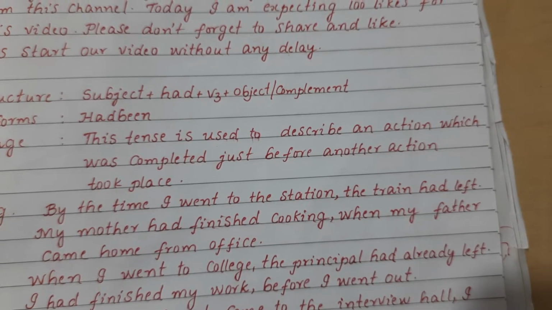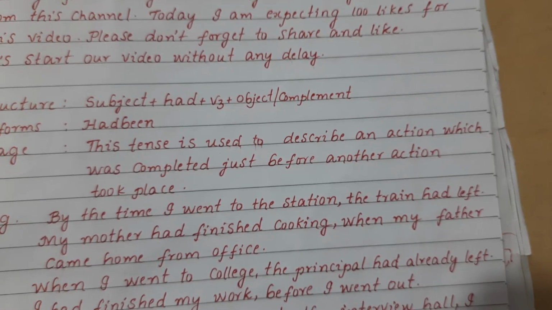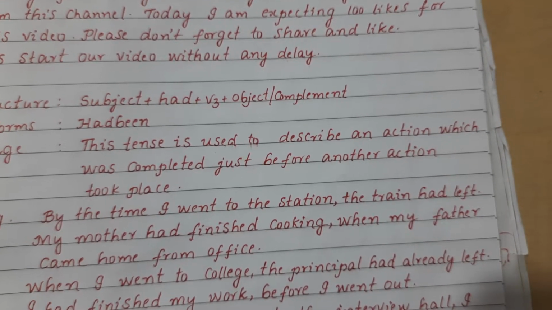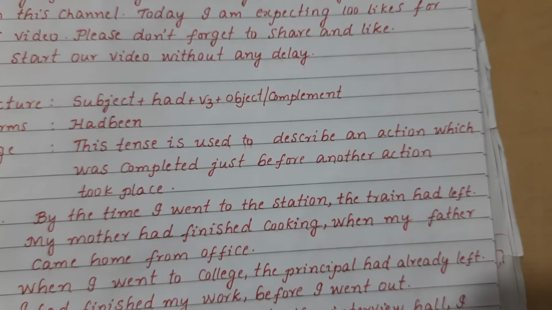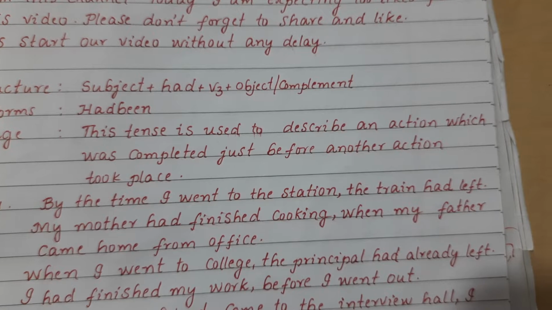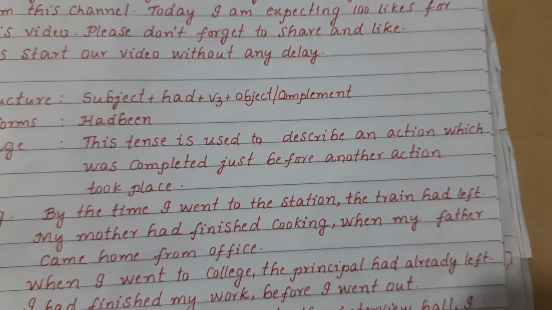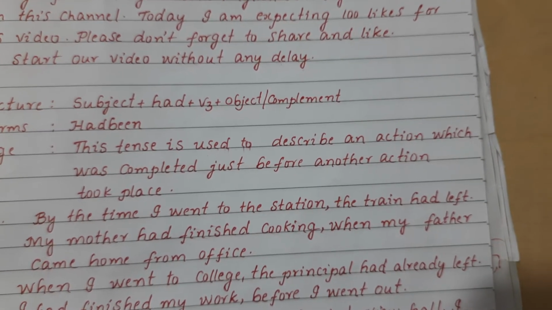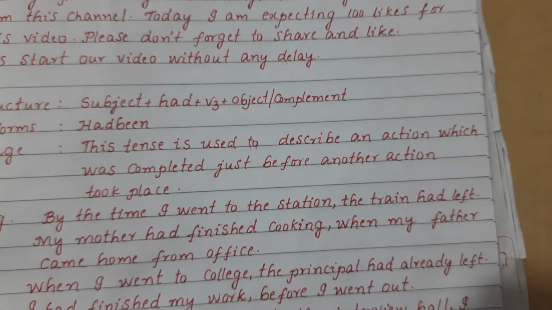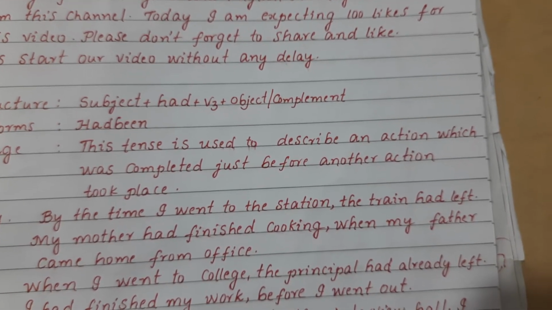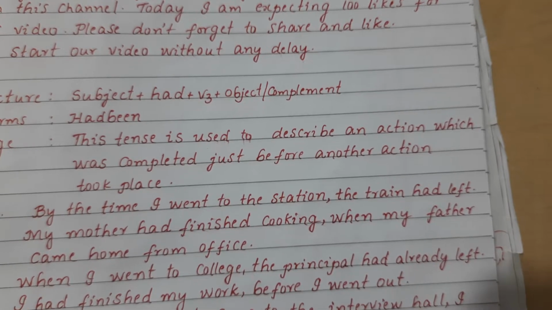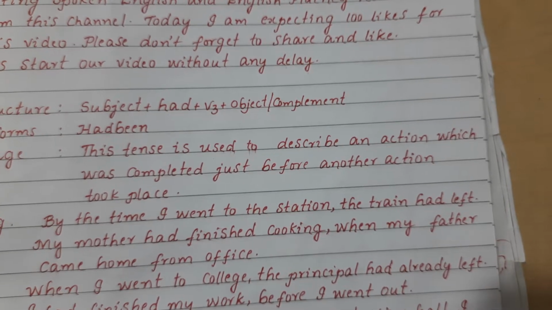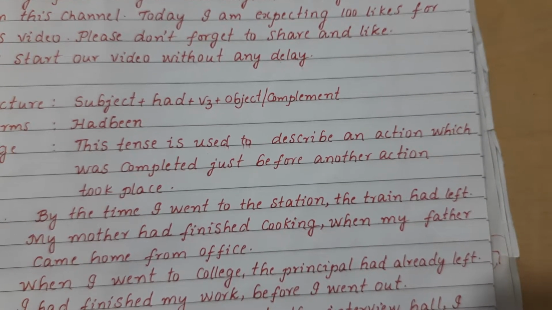Here, two actions took place, right? The earlier completed action we have to describe in past perfect tense. The structure is subject plus had plus V3. Two past completed actions only, but one is earlier completed action than another. Here, I went to the station is a past completed action, and the train left is also a past completed action. But just before going to the station, what happened? The train had left. So, the train had left is the earlier completed action. That is why we described it in past perfect tense.